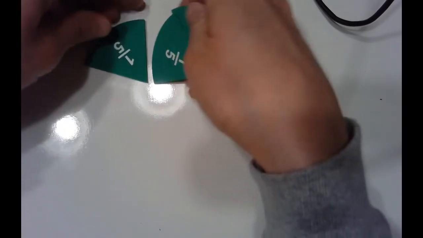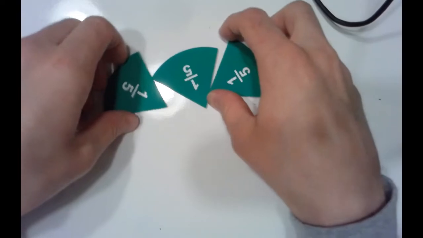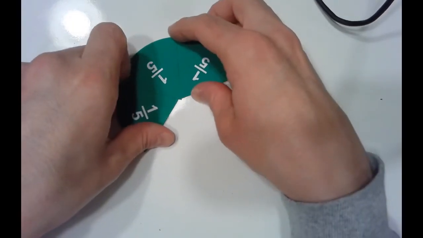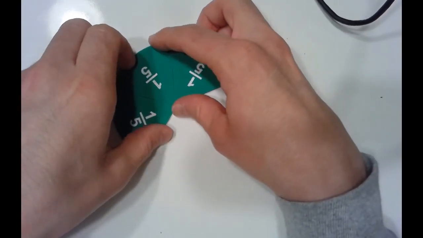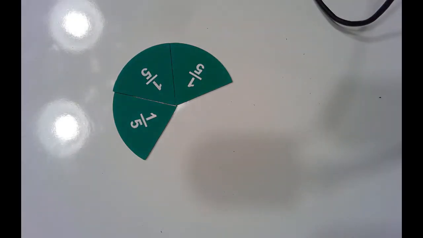So for example, let's say I have 3/5 of a pie. Let's say I walked into my house and there was a pie sitting out, and there were 3/5 of the pie there. There was not a whole pie, there were only 3/5 of a pie.